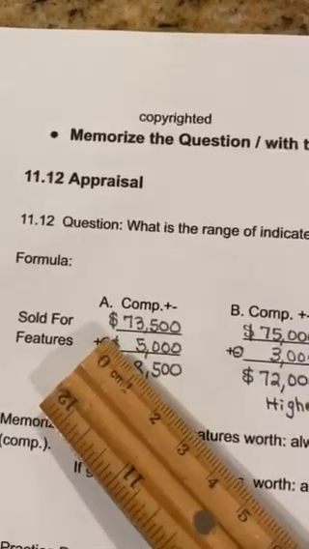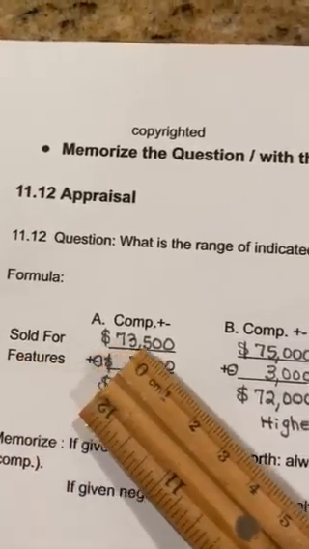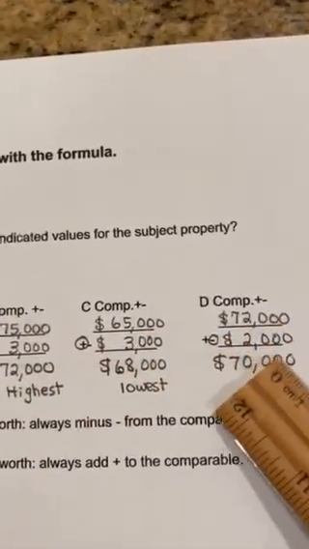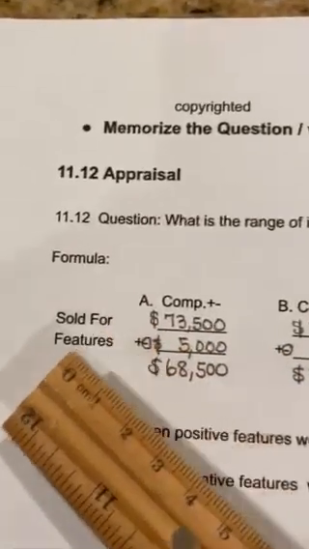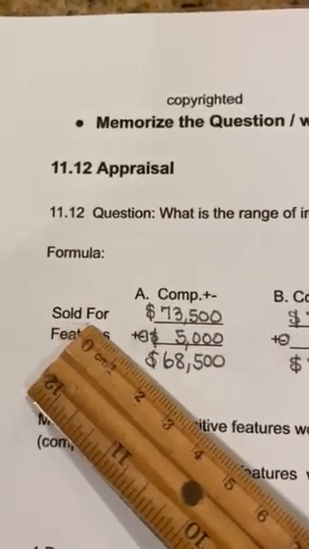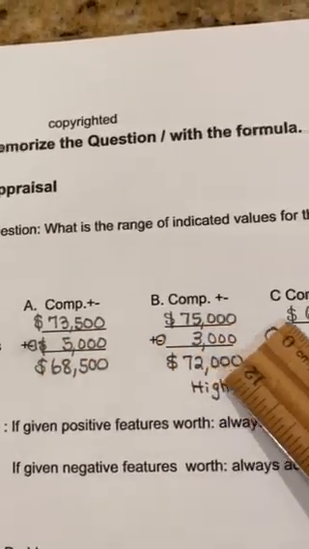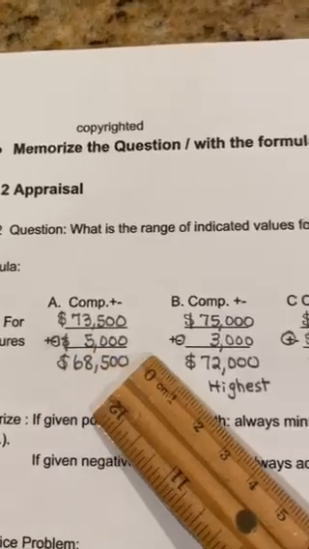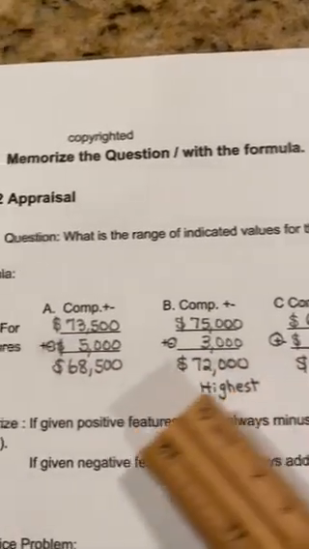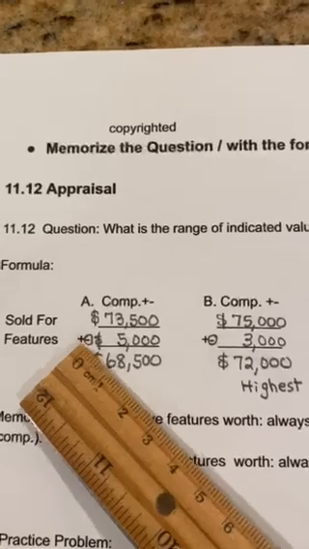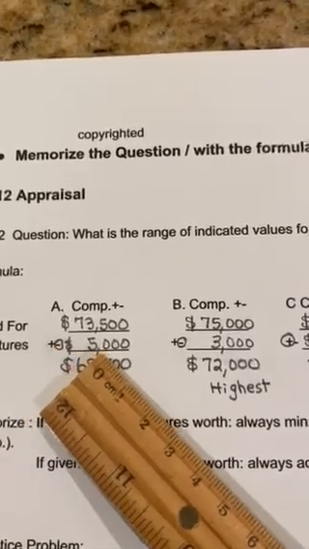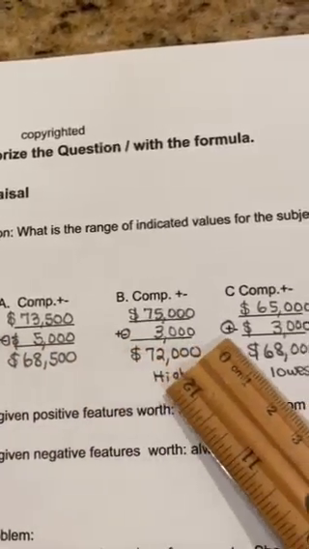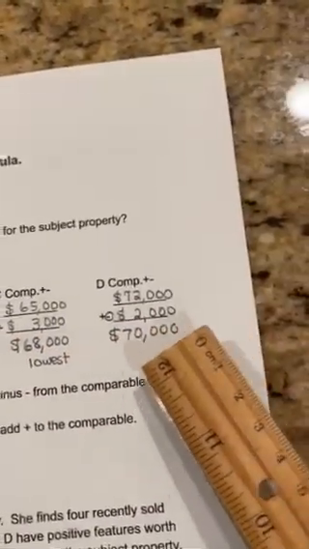The next, you would make 2 lines under each comp. You have 4 comps: A, B, C, and D. Then you write the word sold for in front of the top lines and features in front of the bottom lines. And in front of the bottom line of each, you put a plus and a minus, plus and a minus, plus and minus, plus and minus.